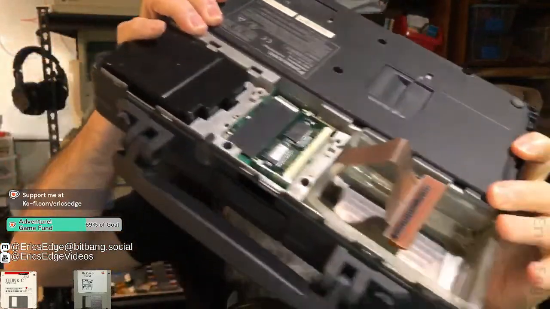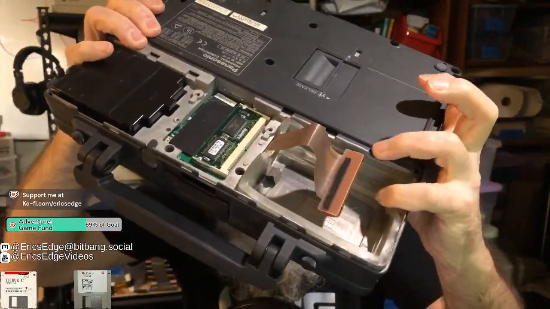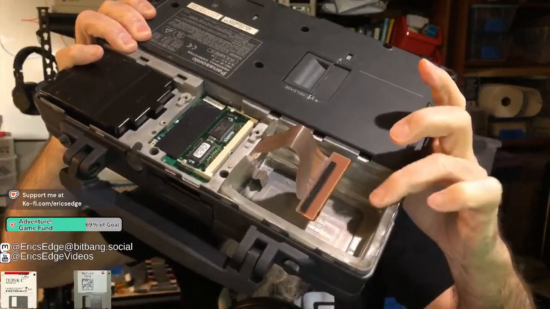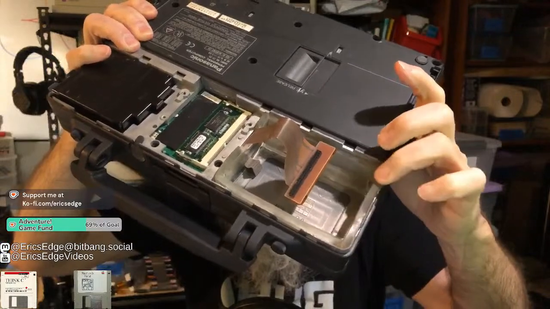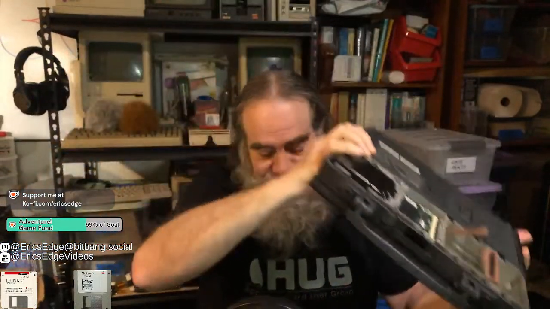And it drops into this gel material, silicone material. That's very weird feeling. I guess it's the same kind of material they use for implants, if you know what I mean.